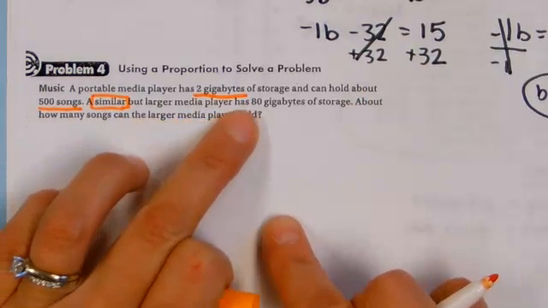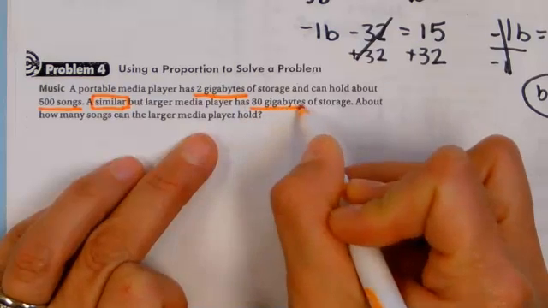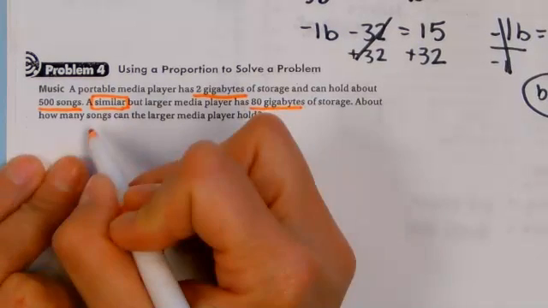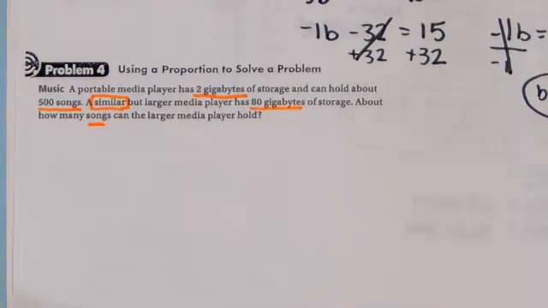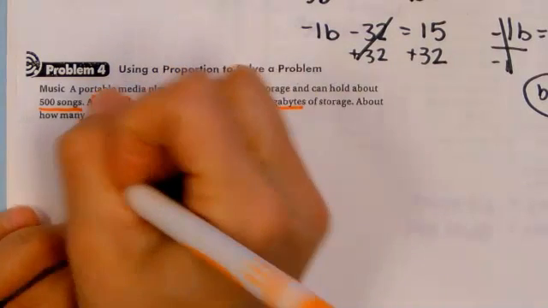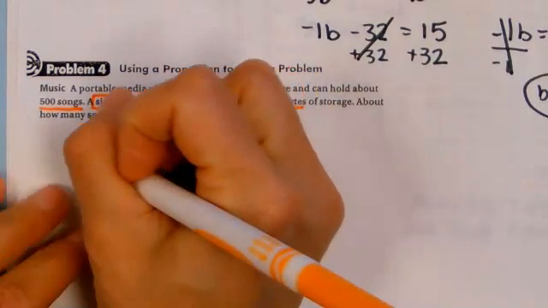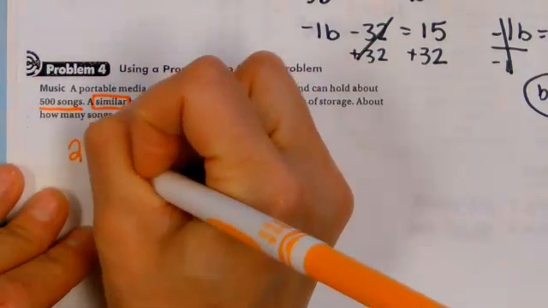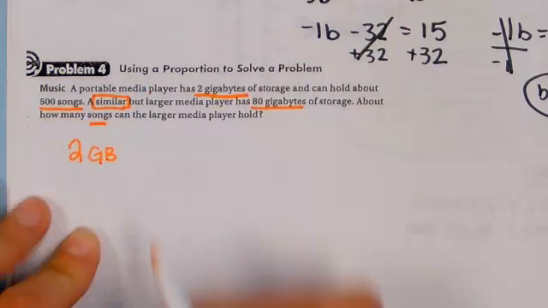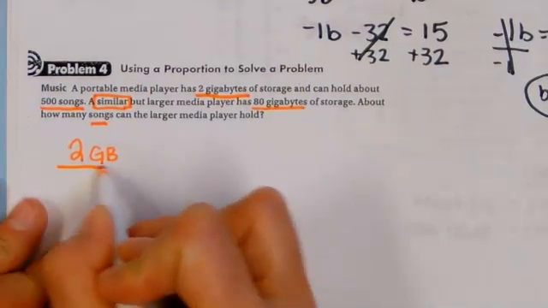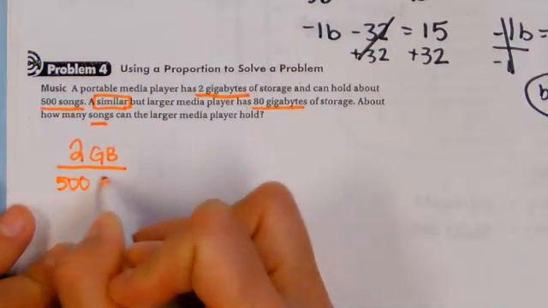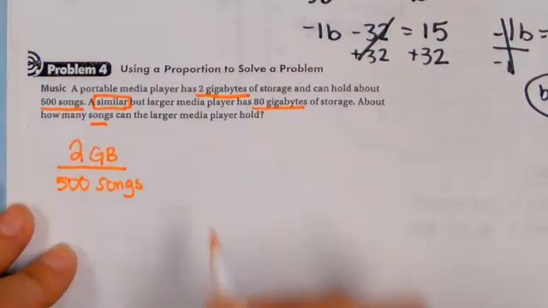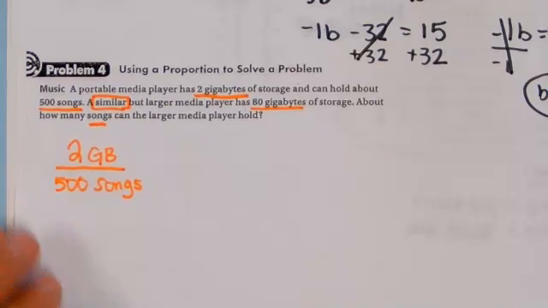But larger media player has 80 gigabytes of storage. About how many songs can the larger media player hold? Now, since we're comparing them, we're not canceling them. It doesn't say convert this, does it? We have to line them up. So what we're going to do is make sure we write in our units. So 2 gigabytes holds about 500 songs, is our first media player.